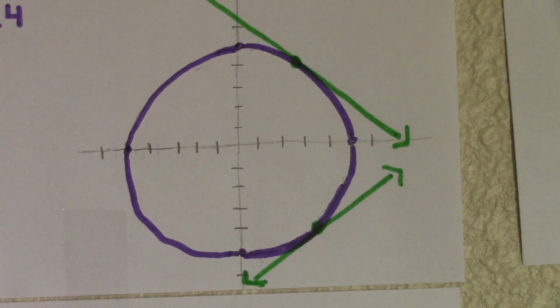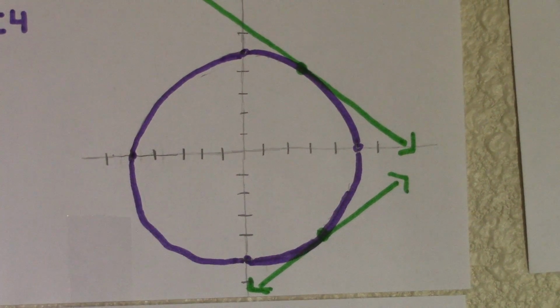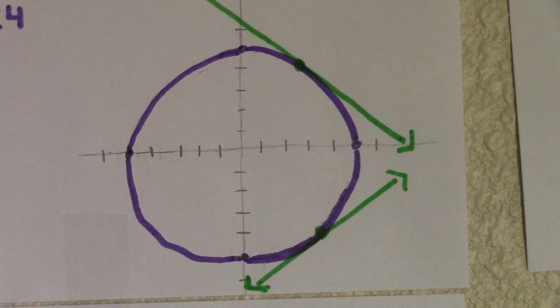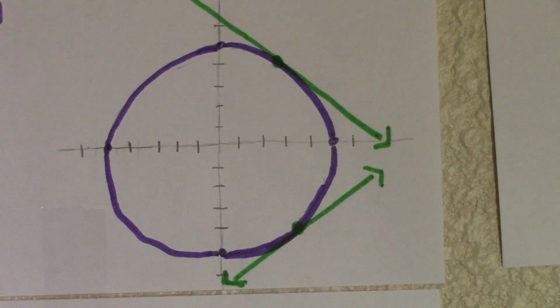I drew our circle on a graph, and (3, 4) and (3, negative 4) are points of tangency, where the line only touches the graph at that one point.